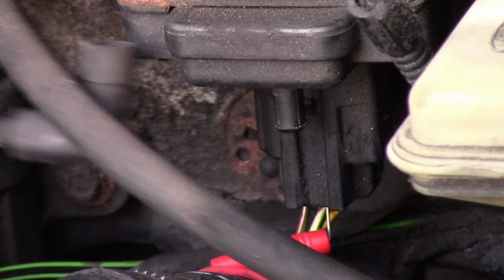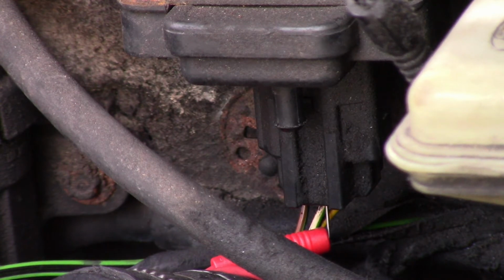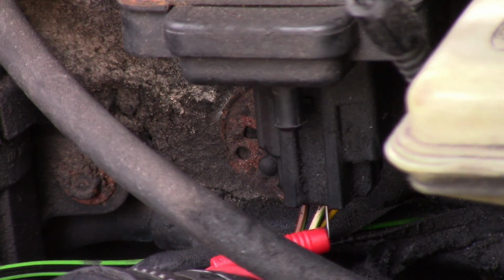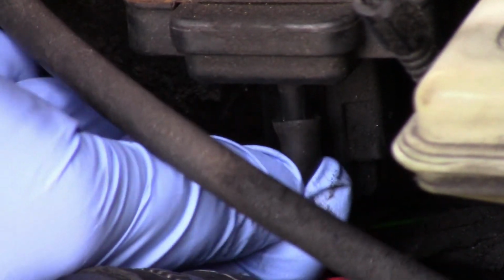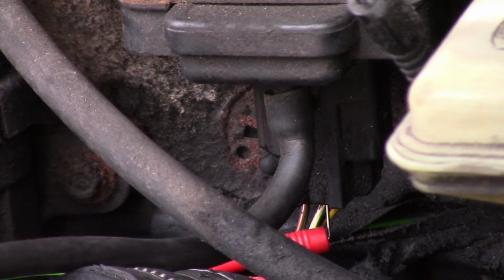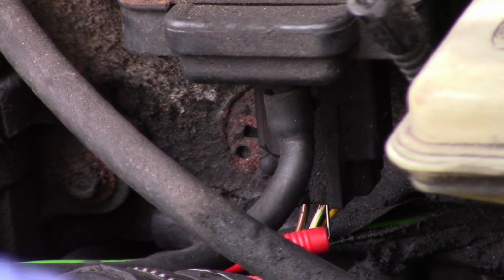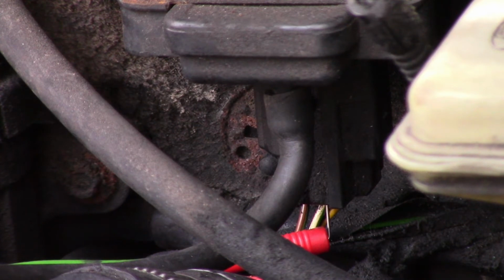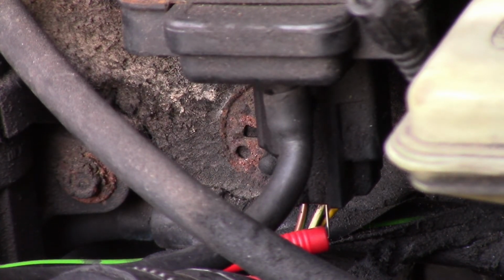So I have disconnected the pressure tube from the manifold to the sensor, and now I have connected the tube, and the other end of the tube is connected to, let me show you, the handheld vacuum and pressure pump. So I've done that.